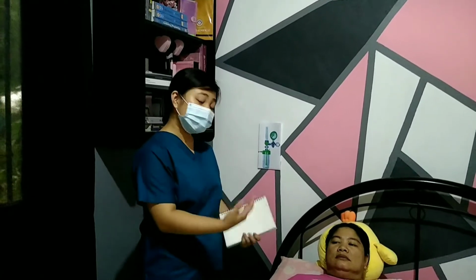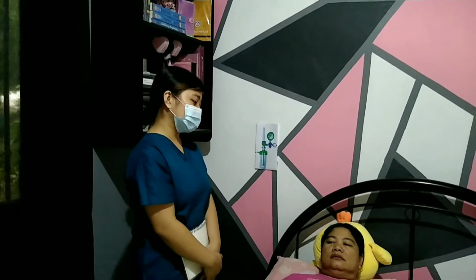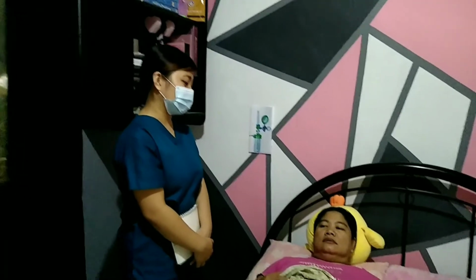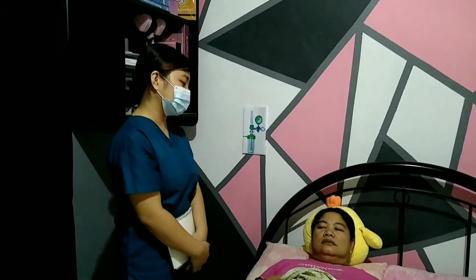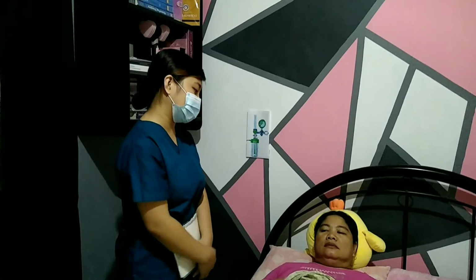And the goal of this therapy is to maintain normal hemoglobin saturation so as to facilitate normal oxygen delivery to peripheral tissues. Next, explain the procedure to your patient and to the family or significant others, the procedures that you are going to do to your patient. And then lastly, you need to gather all the equipment that you are going to use and complete necessary charges.